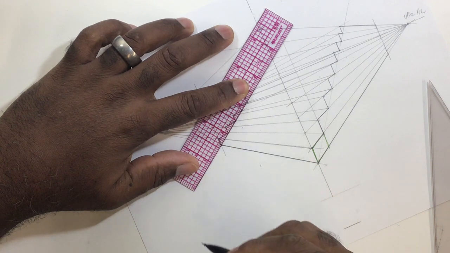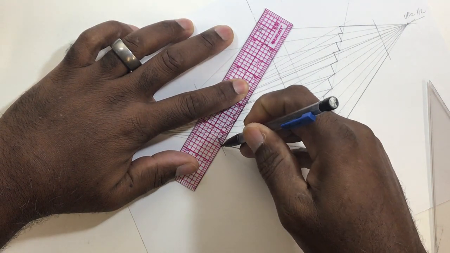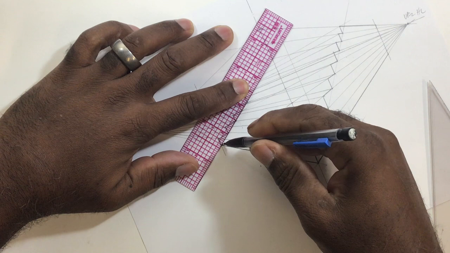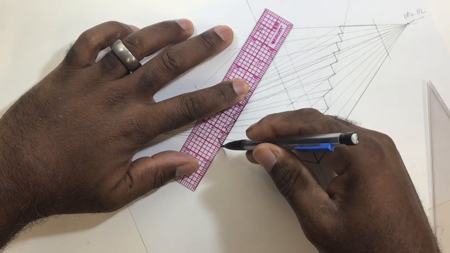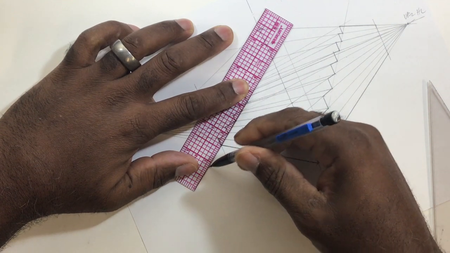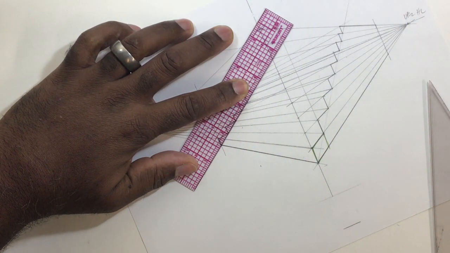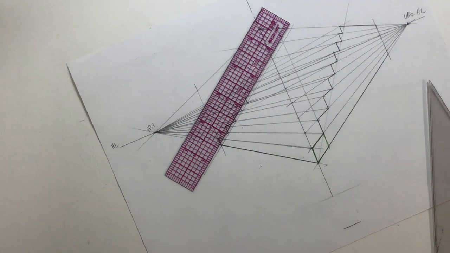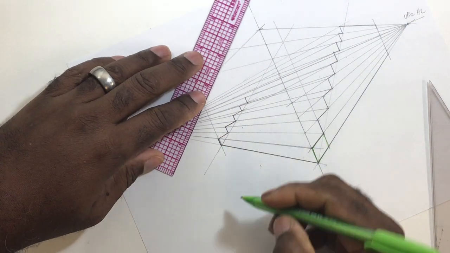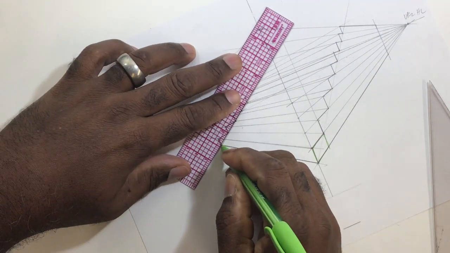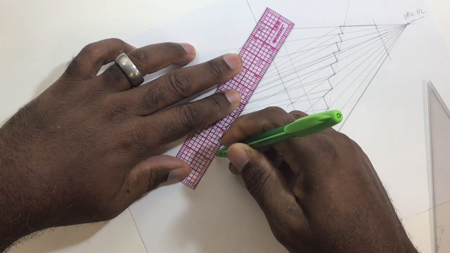And if you miss one, or if one or two are not connecting, as long as the majority of them are connecting, that's fine. And what you do is just go ahead and strike a line up. And what I'm going to do is I'm going to get the light green pen again. And we're going to go ahead and use that.